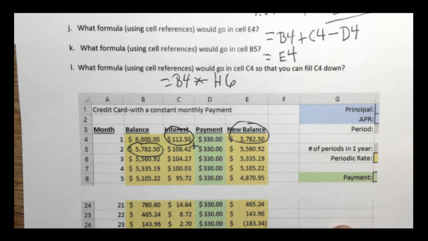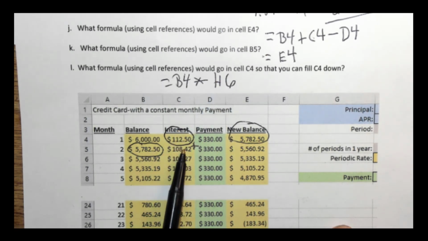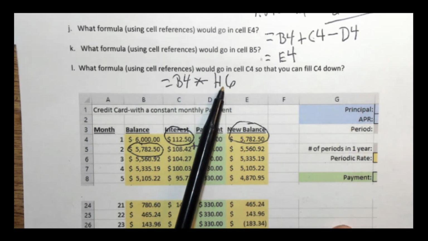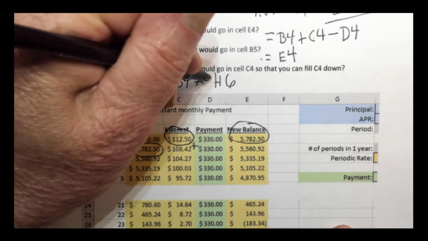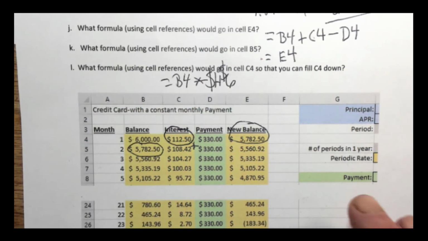Now, I made a mistake. H6, I did it on purpose. Well, I usually don't, but this time I did. H6, if I pull it down, is going to become H7. I don't want it to become H7. I want it to stay H6. So what do I do? Put dollar signs before the H and before the 6.